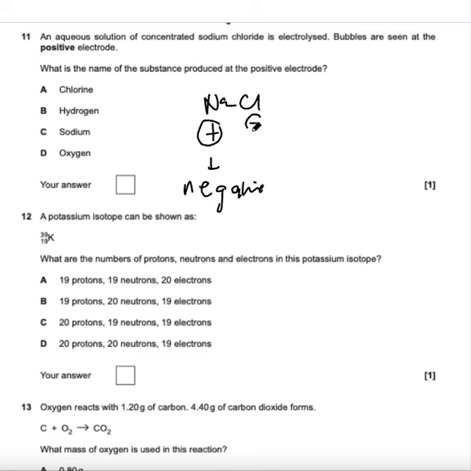Chlorine is a non-metal, it's negative, therefore it goes at the positive electrode. Therefore, the answer is chlorine, which is A.